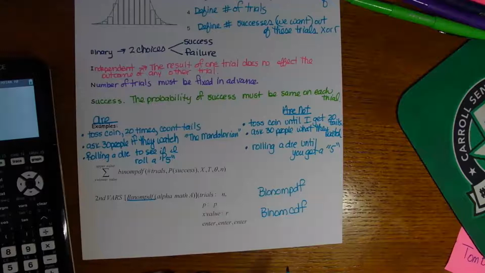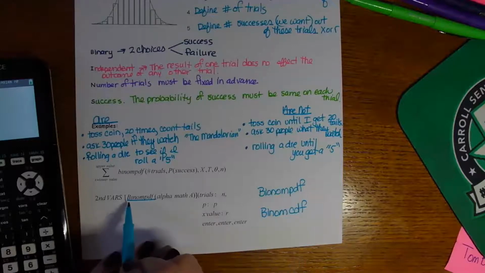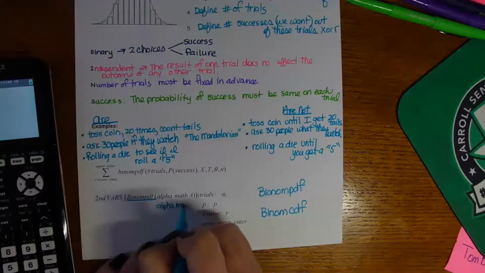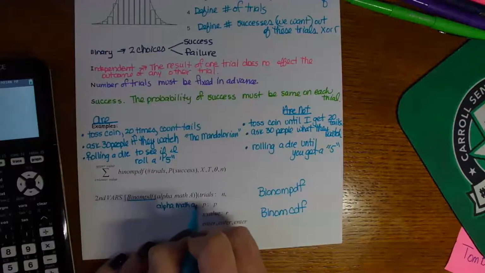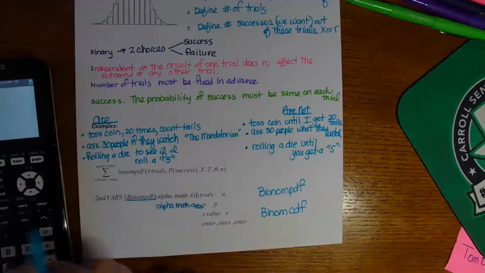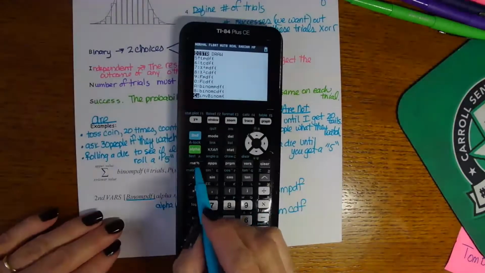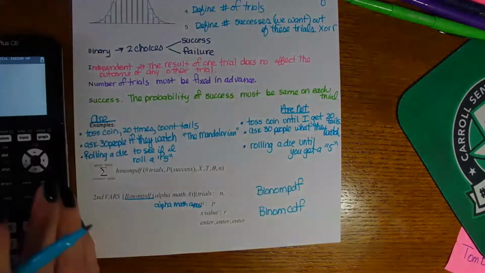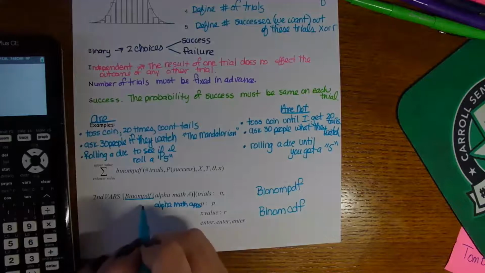Right? Second vars, alpha math A or alpha math. It's just the B key. Apps. You see the little A's and B's, and it's just A or B. That just pulls you down faster. You can scroll down. Okay.